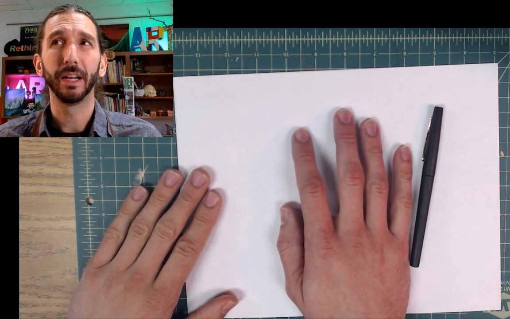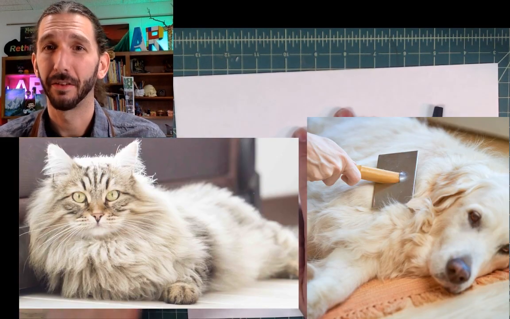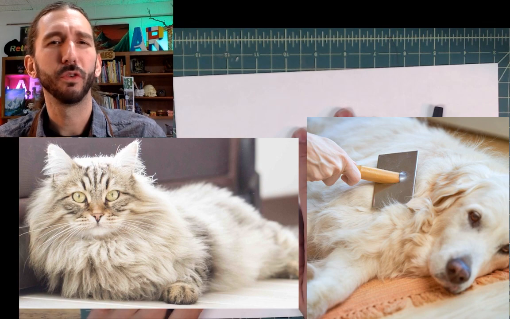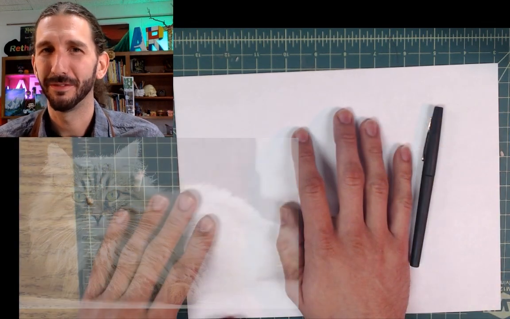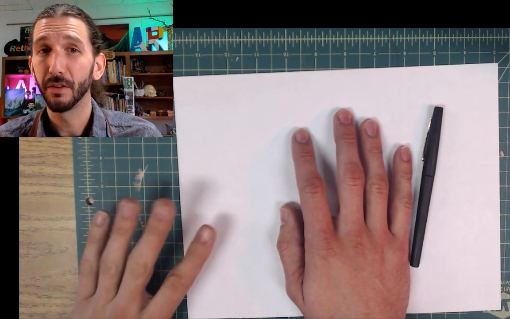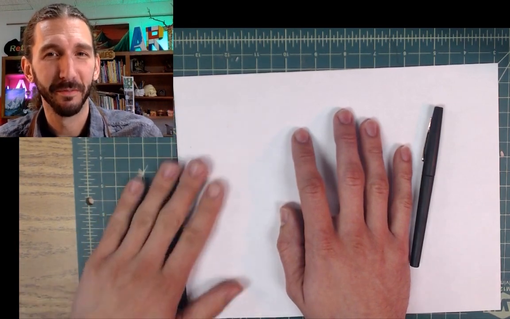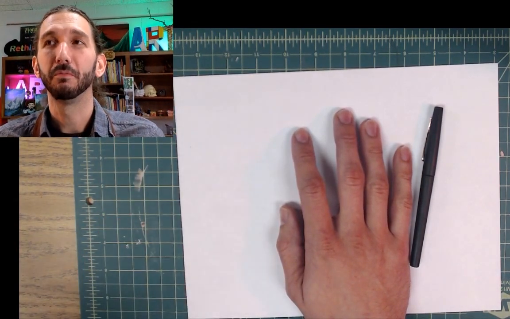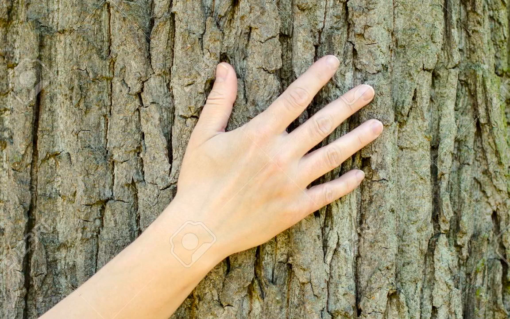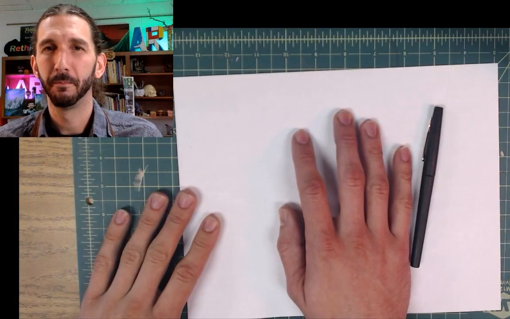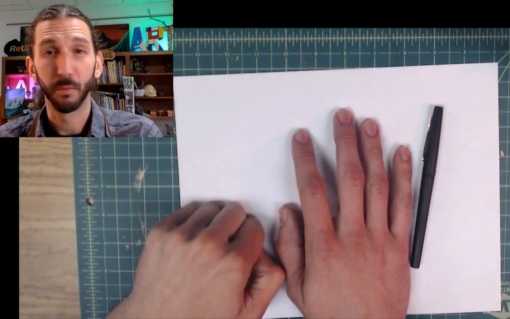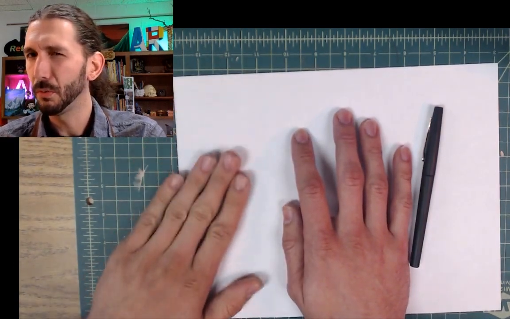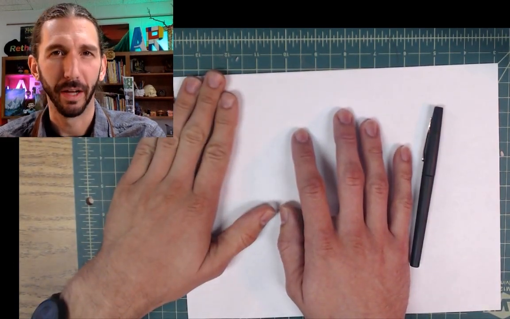Now think about petting a dog or a cat. What words would you use to describe how those feel? Soft? Furry? Now think about touching the bark of a tree. How does a tree feel? Well, it's probably hard, but it's not smooth. Bark can be a little rough, right?